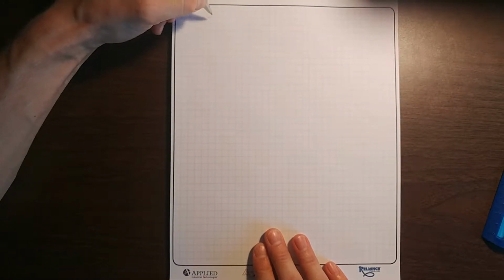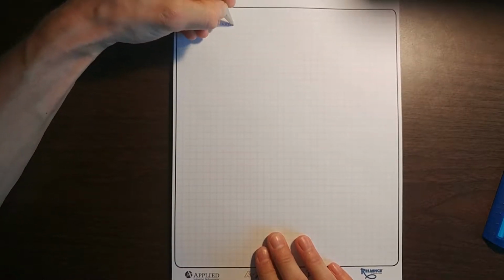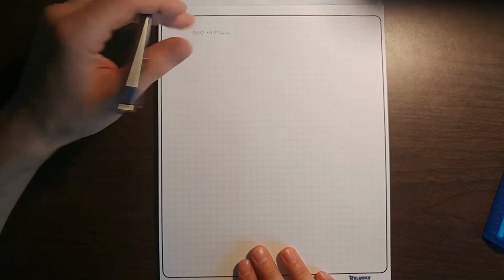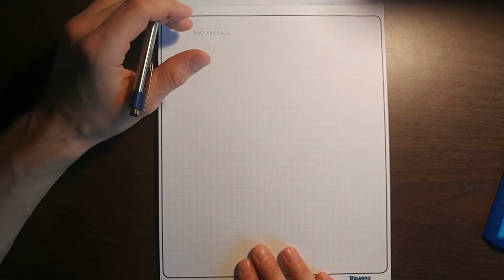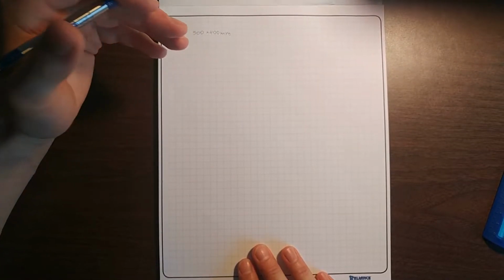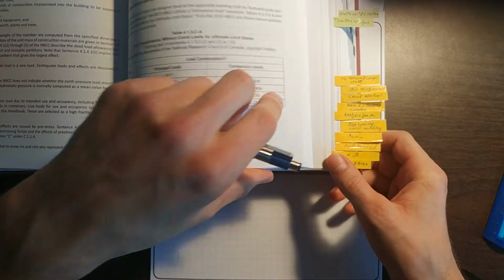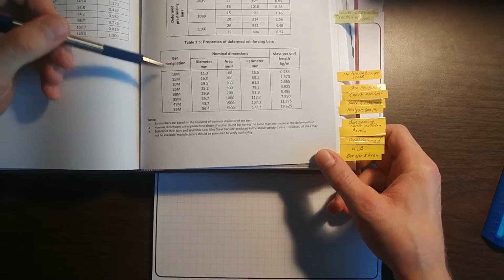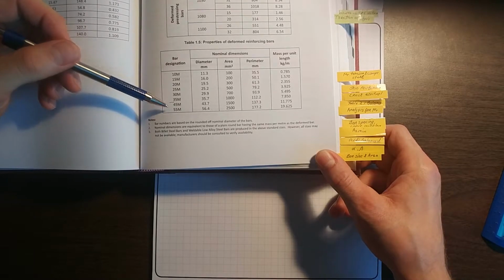Okay, so now we know that we've got the beam, 500 by 400 millimeters. Next, we need to assume the reinforcement. Basically, we need to assume the bar size, the stirrup size, and the concrete cover. There are different sizes of bars available, starting from the smallest one, 10M, and ending with 55M.